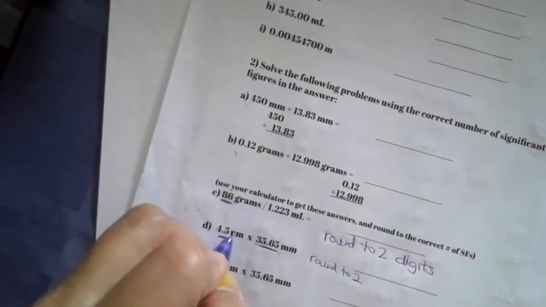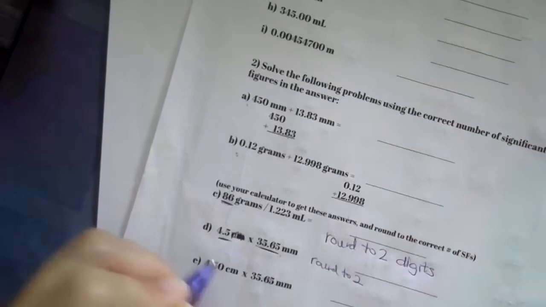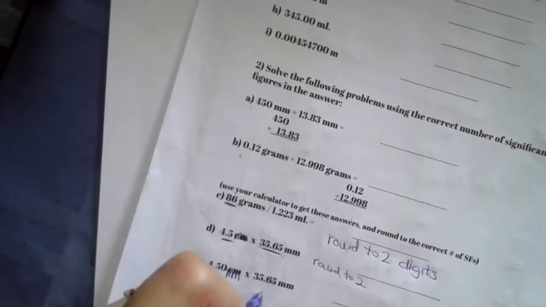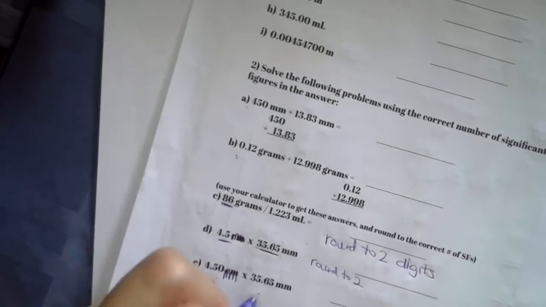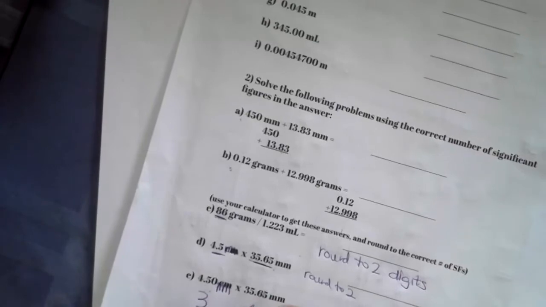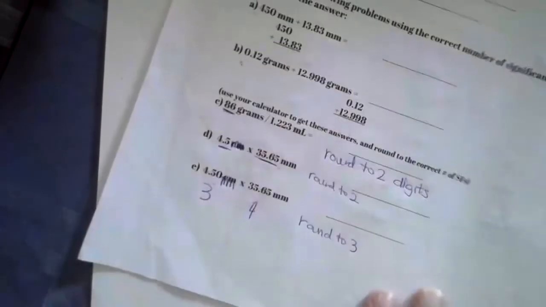And this really should be a millimeter. I don't know why I didn't have the same unit. These should both be millimeters. Then you multiply these together, but this one has 3 and this one has 4. So here you're going to round to 3 digits. Okay, so work on these 3.